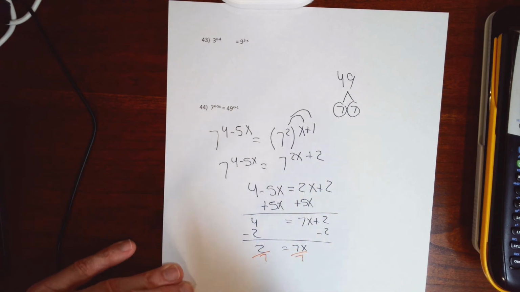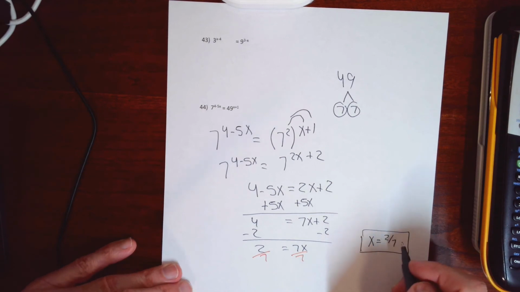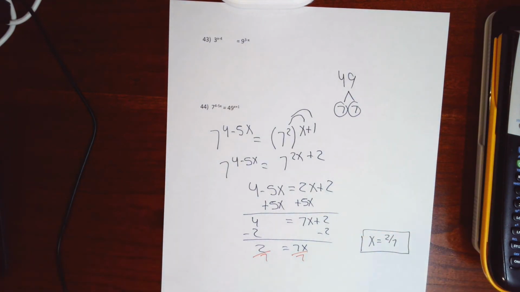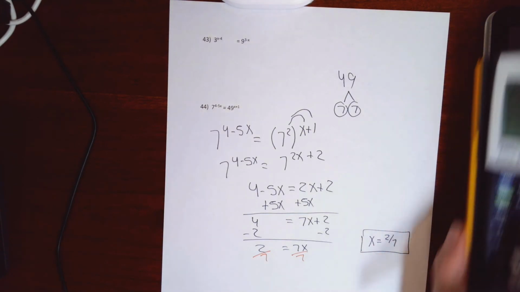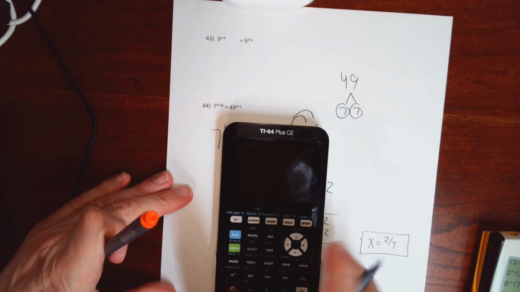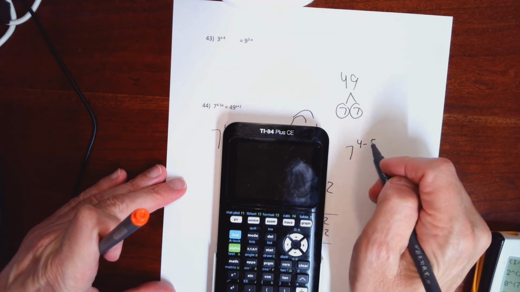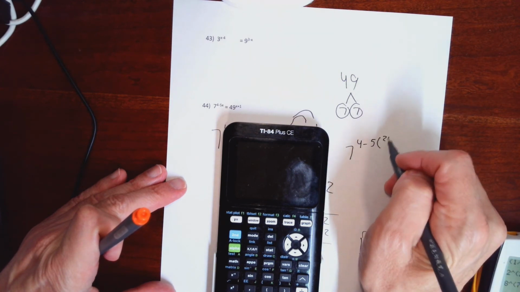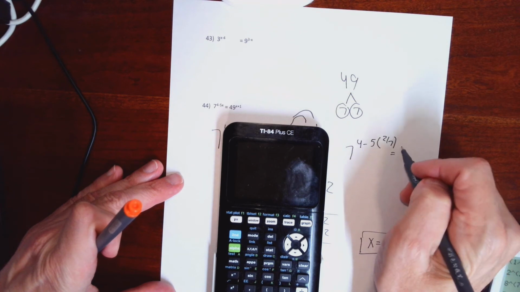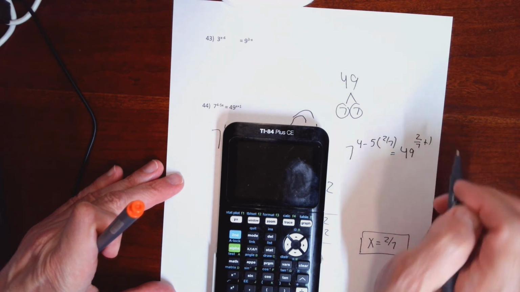I better check this one. I don't usually make fraction answers, but they can happen. Sometimes on a test, you get a fraction answer because I made a mistake. I tried to put in a problem that didn't have a fraction answer, but I came across one that did. Let me check this to see if 7 to the 4 minus 5 times 2/7 power equals 49 times the 2 to the 2/7 plus 1 power.